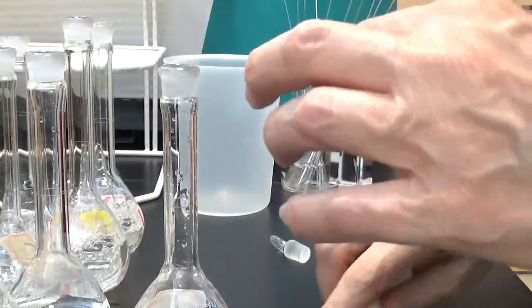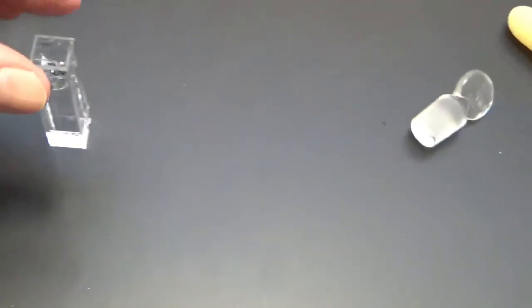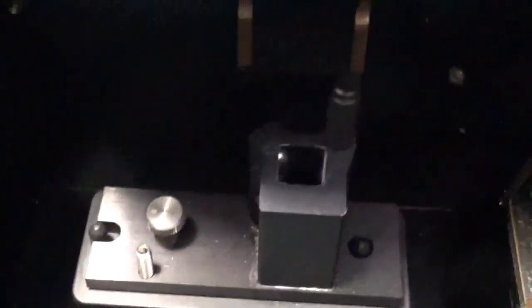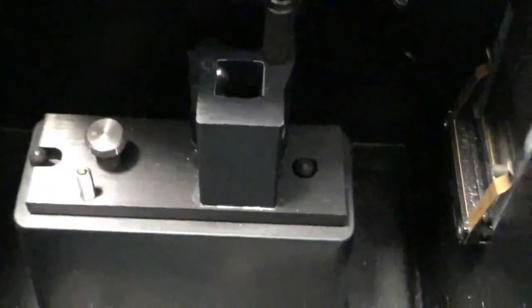Okay, so I've got my first solution, and what I'm going to do is I'm just going to put it in this fluorescence instrument, this fluorimeter. So I have to open the top, and there is room for 1 cell in there.